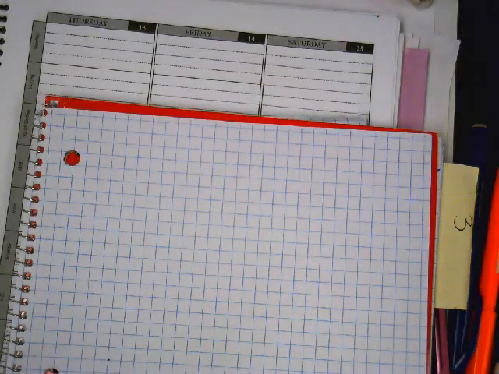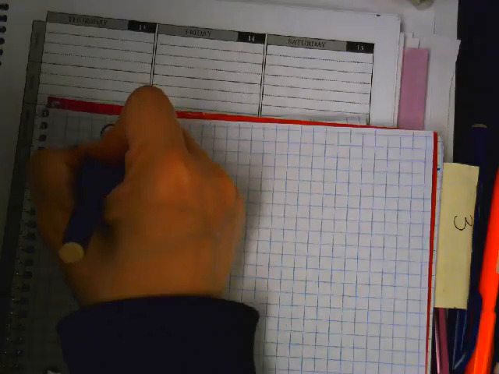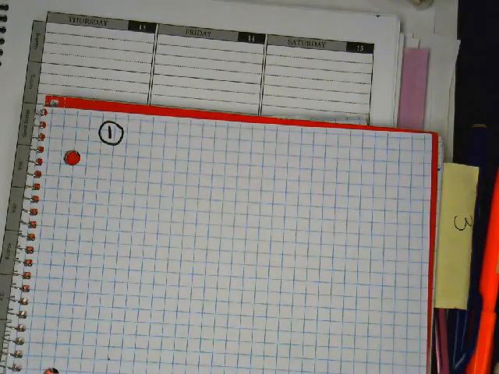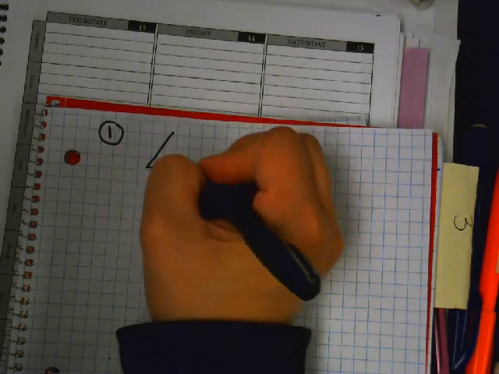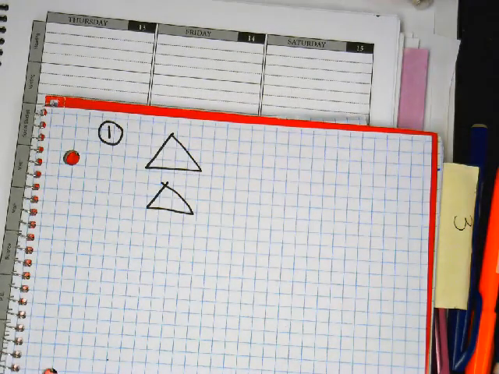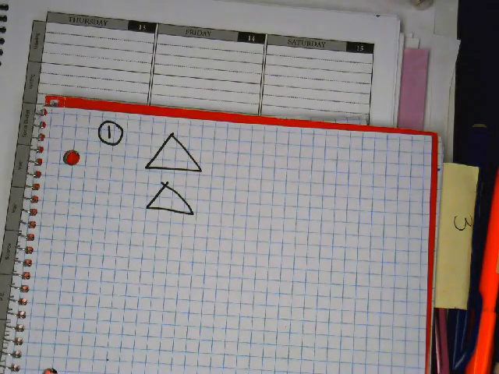All right, let's label it number 1. Let's start off with your triangles. There's 2 triangles. What is the base of the triangle?